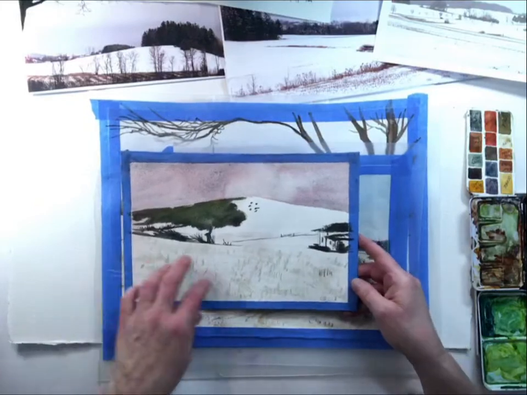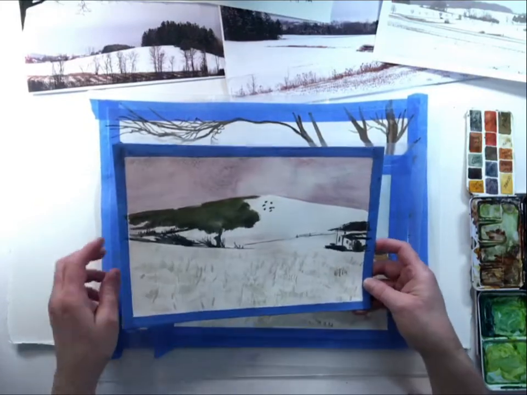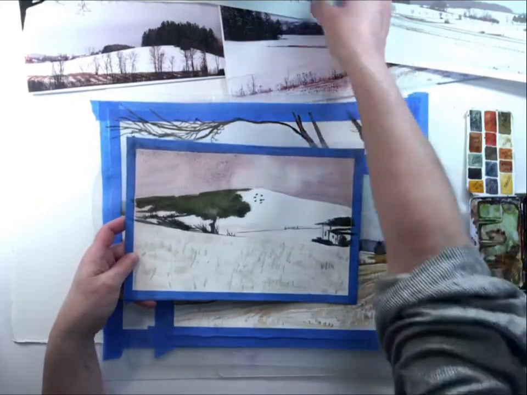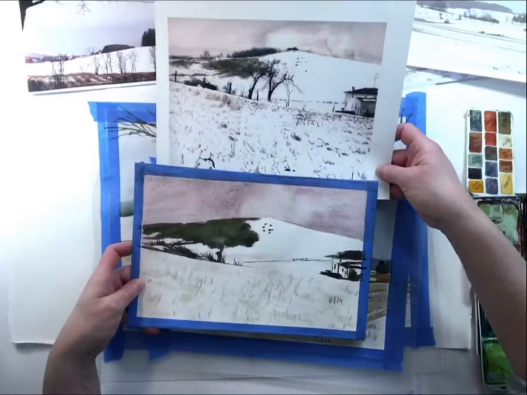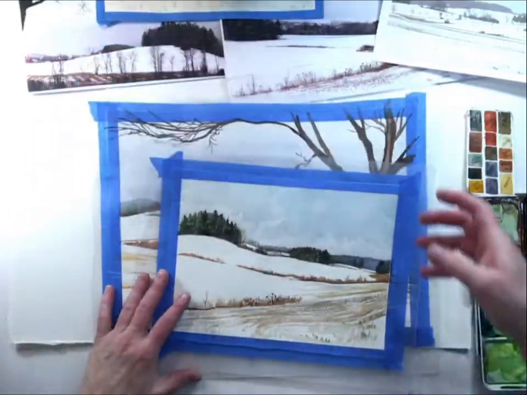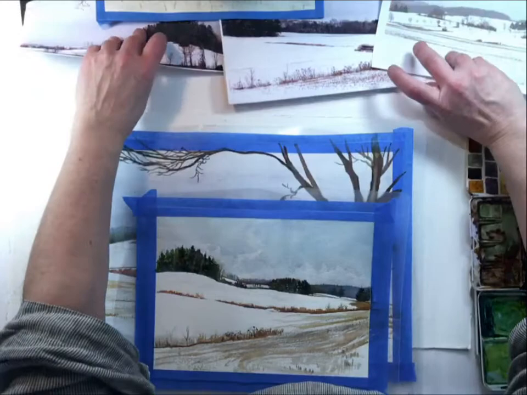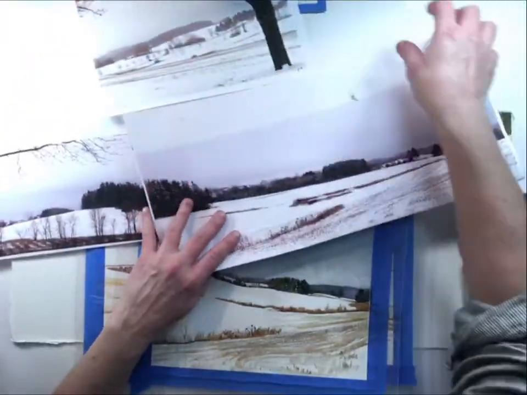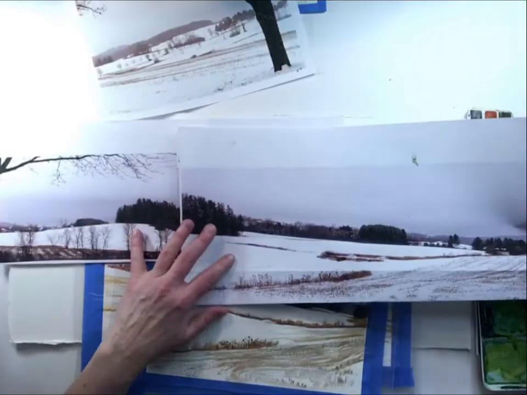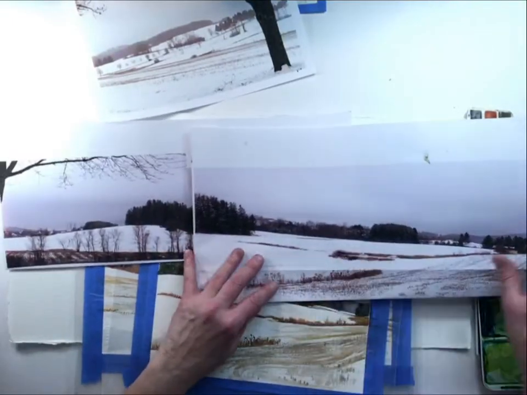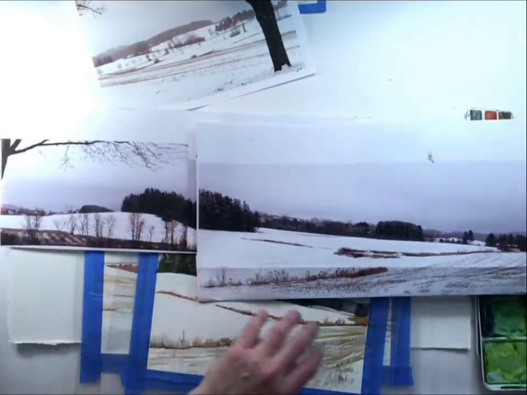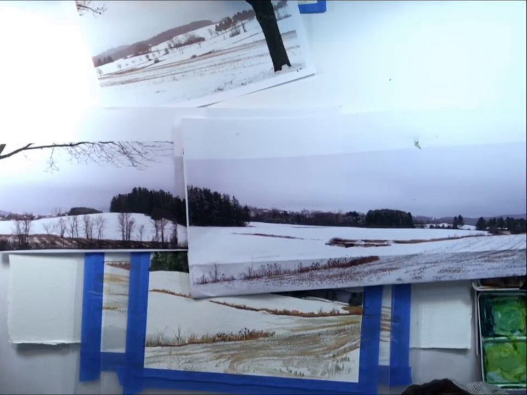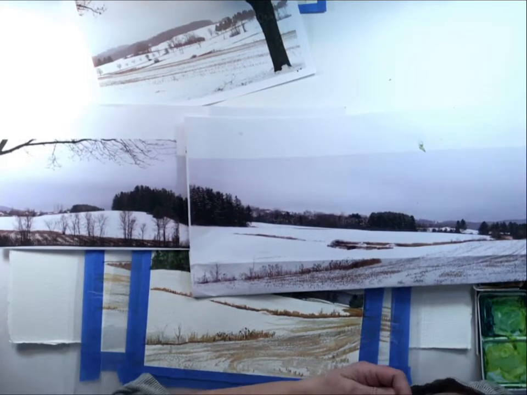So this is my one class where we kind of started to do our own little version of this picture. I'm working from my reference of Bostwick Road, right as you come down on the other side of Greenbush Road.